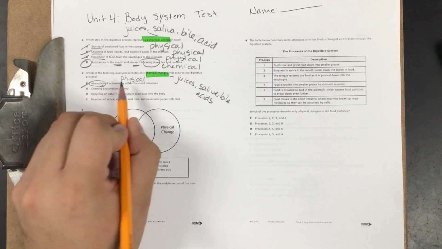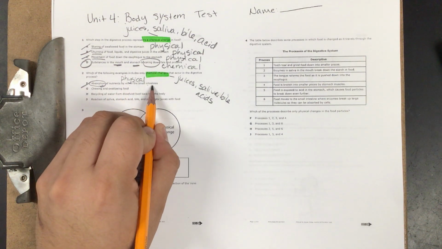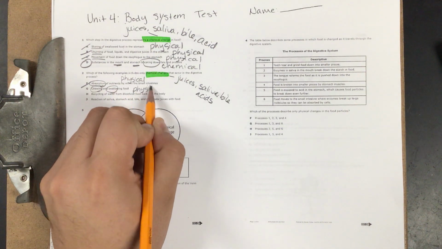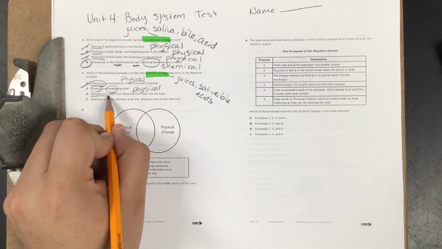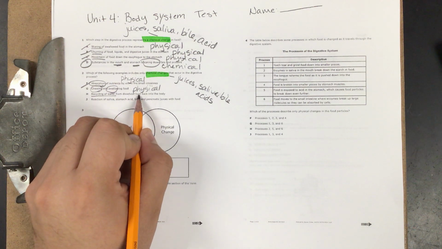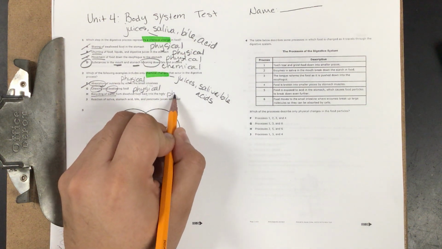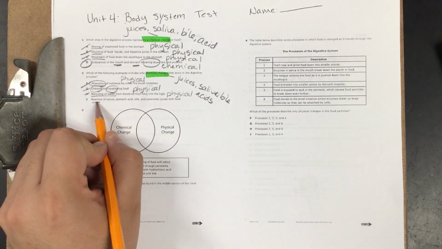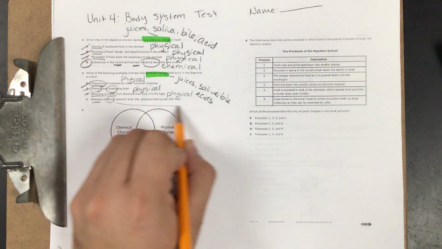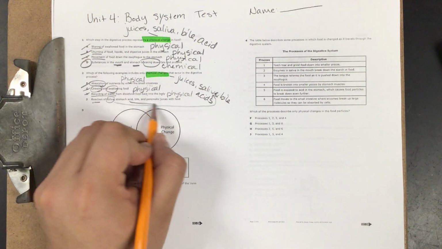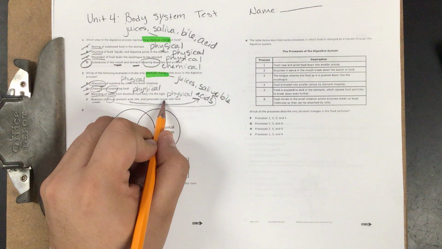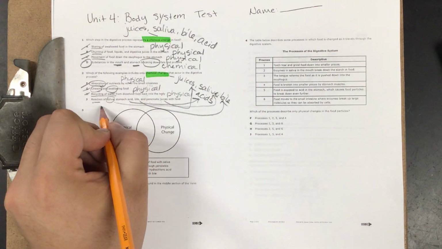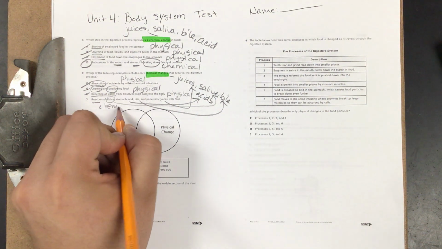It's moving something by the villi in the small intestines. Chewing and swallowing, physical. Recycling of water from dissolved food back into the body, physical. And the reaction of saliva, right there. Stomach acid, right there. Pancreatic bile, right there. Juices, right there. So ding, ding, ding, we have our chemical.